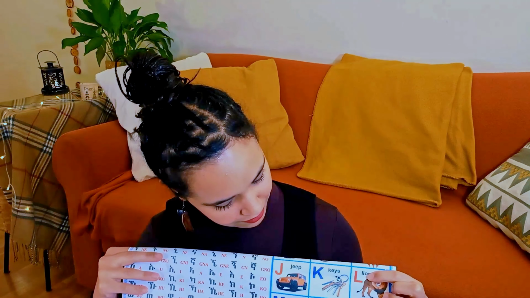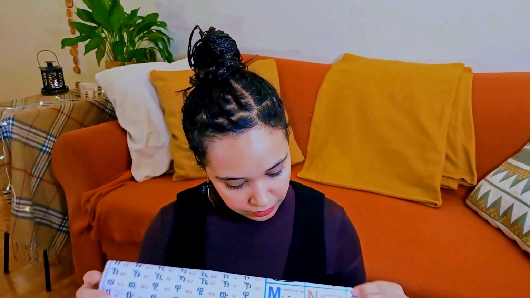Then we have Jeep. Jeep is not exactly the first thing that would come to your mind seeing the letter J. Then keys, fine. Everybody has keys in Ethiopia as well. In the countryside, it's fine. Lion, same problem as elephant, or rather, it depends where you are. They don't really have lions in their local wildlife, so fine. Then we get motorcycle, which is called differently depending where you go. Also, this kind of motorbike is not necessarily widespread.